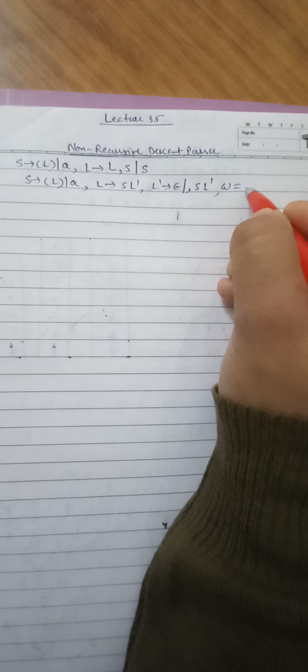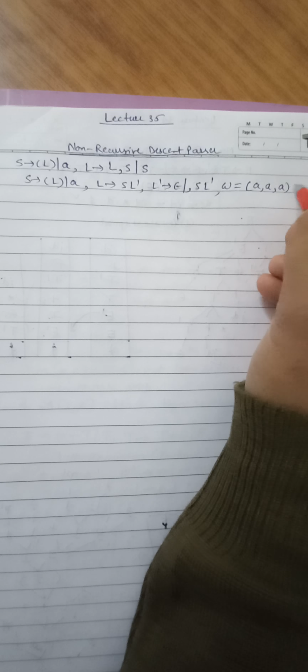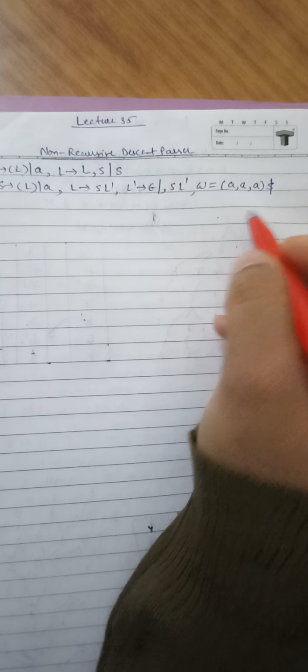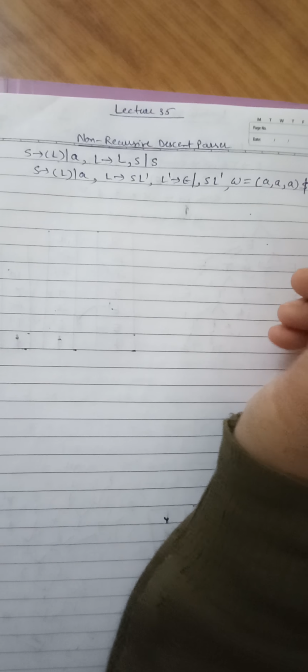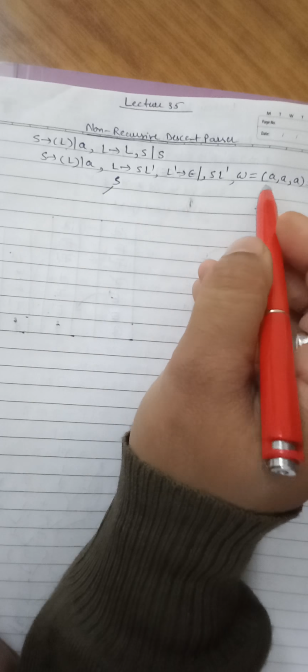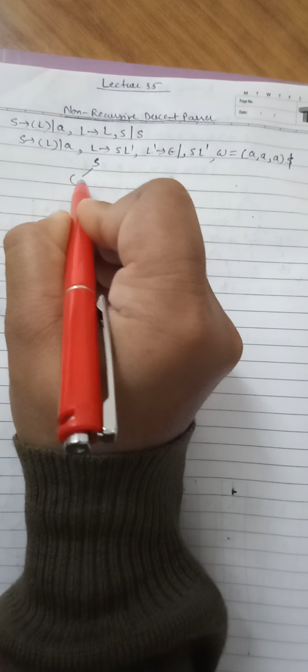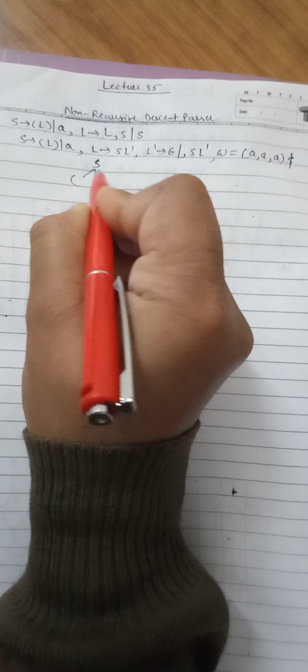And suppose we need this string: a comma a comma a, and this shows the end of the string, but we need this string suppose. So what we will do, as we always do, start with S, and because first we need the bracket, we will take this production S tends to opening bracket L closing bracket.